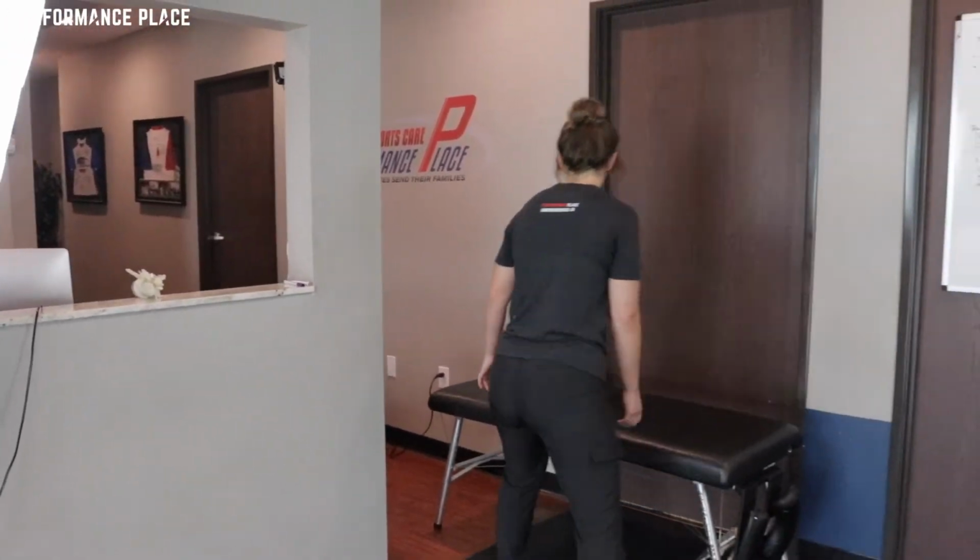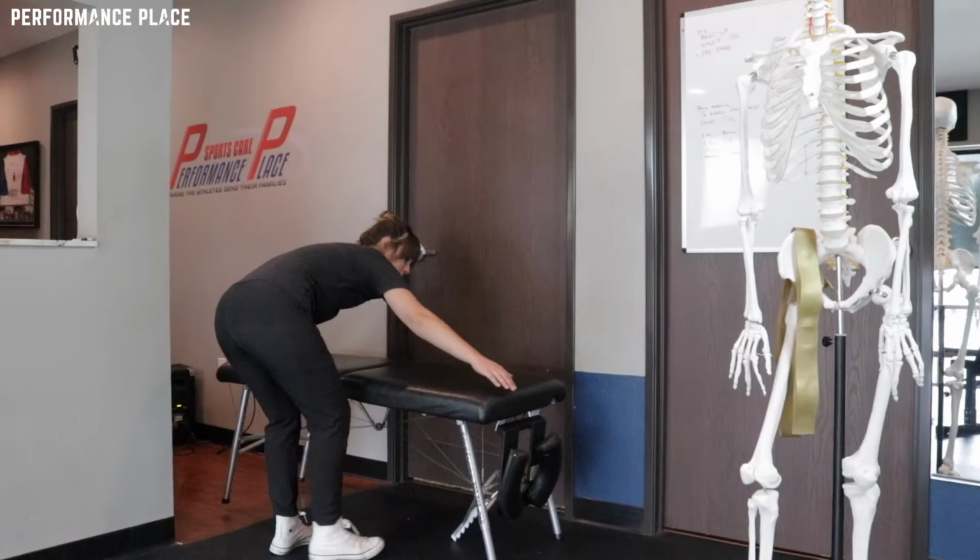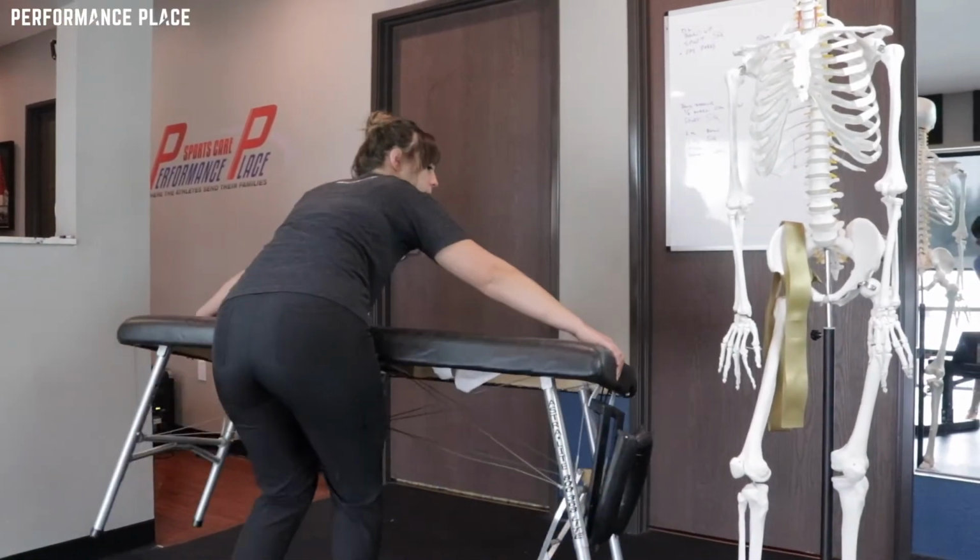How long would you hold those stretches? I would hold for about 30 seconds to a minute. 30 seconds is probably a little more likely for some people.